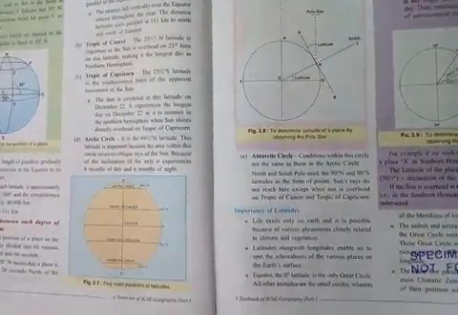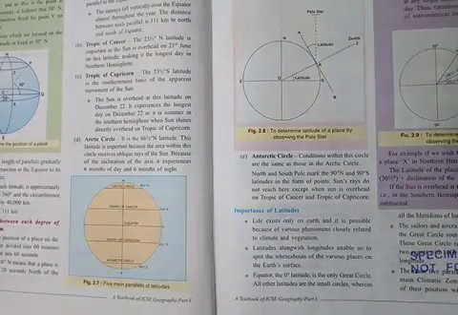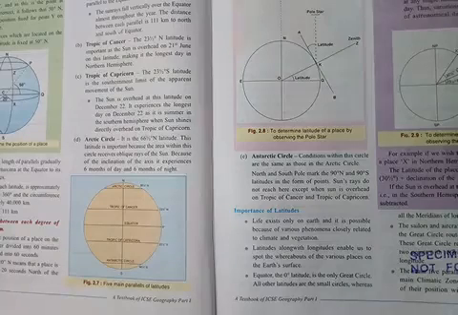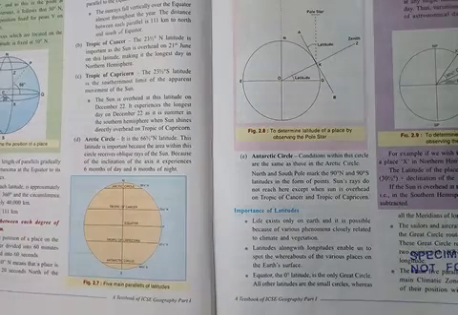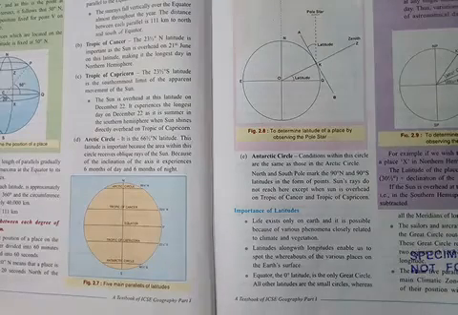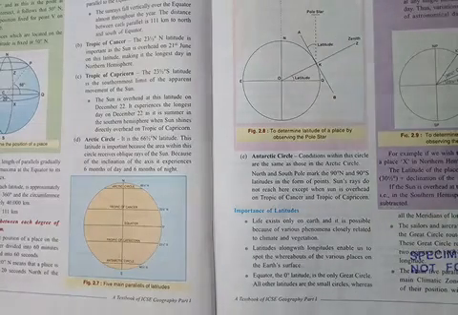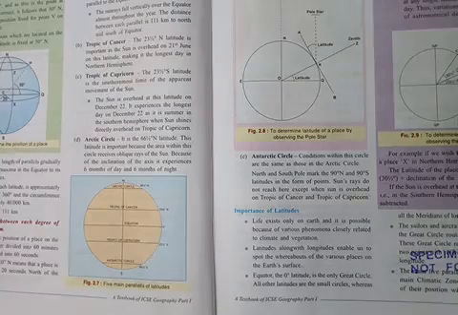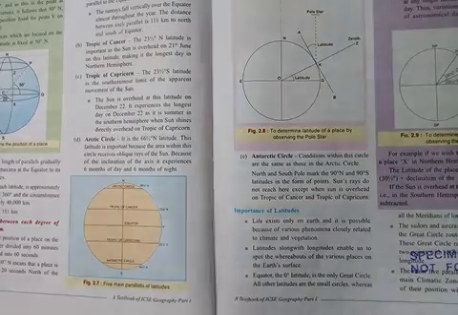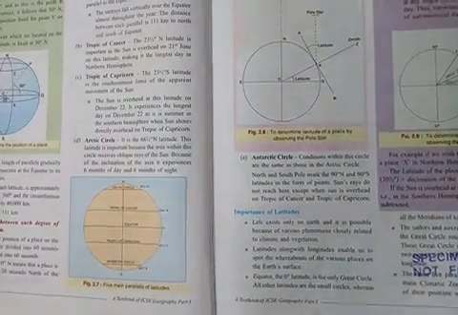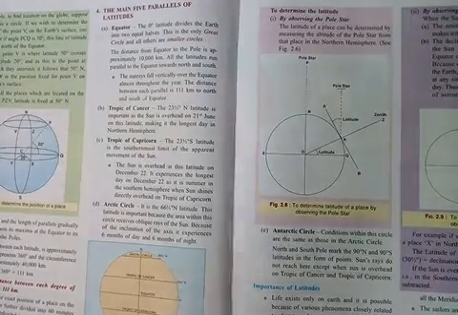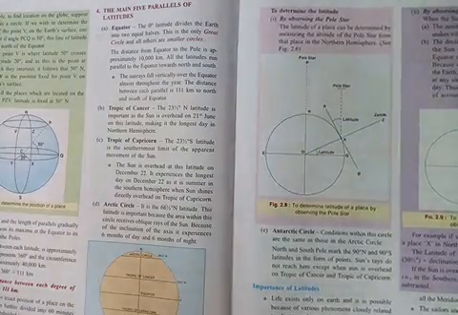Then I explained to you about the importance of latitude. First of all, latitude divides the earth into different heat zones. Second, latitude together with longitude helps to fix places on the globe. And third, the equator, which is the largest latitude, divides the earth into two hemispheres, the northern hemisphere and the southern hemisphere. Then I explained how to determine the latitude. There are two methods: first, by observing the pole star, and second, by observing the midday sun.